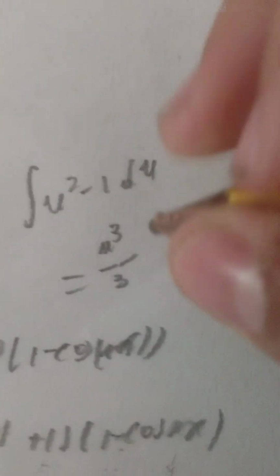This is actually 4x, but let's say we substituted for t and divided by 4. So 1/4 cos cubed 4x. This is the integral. We can flip this sign and flip this sign. U squared minus 1 du is u cubed over 3 minus u. Plus your constant, of course.